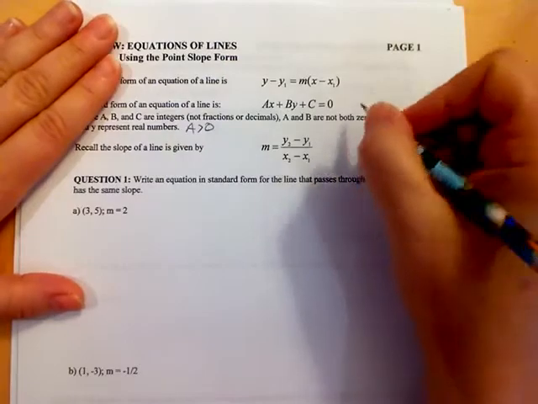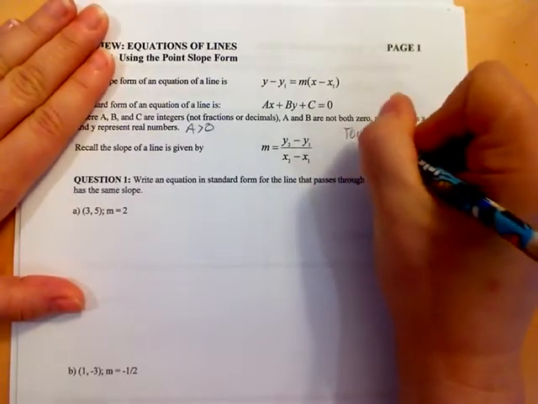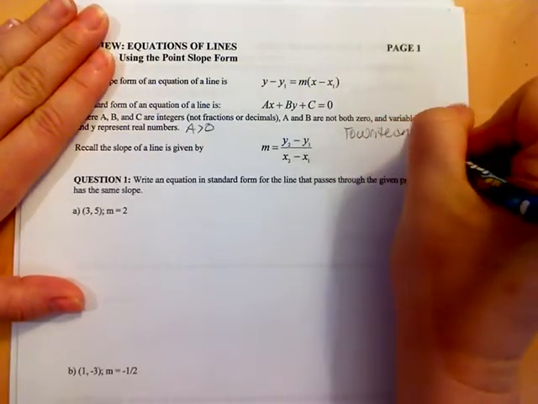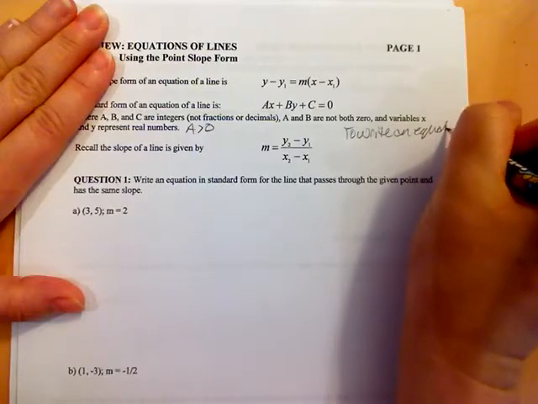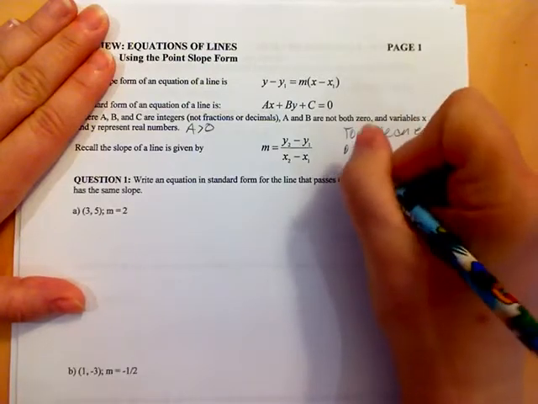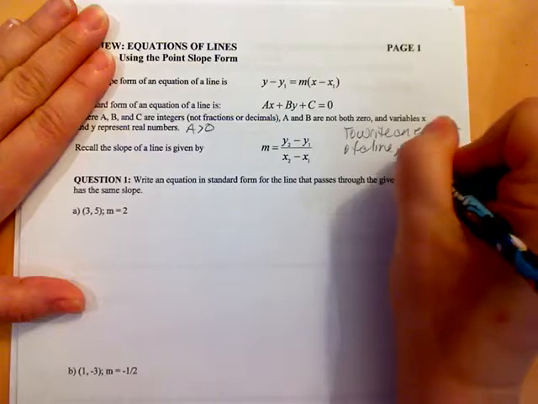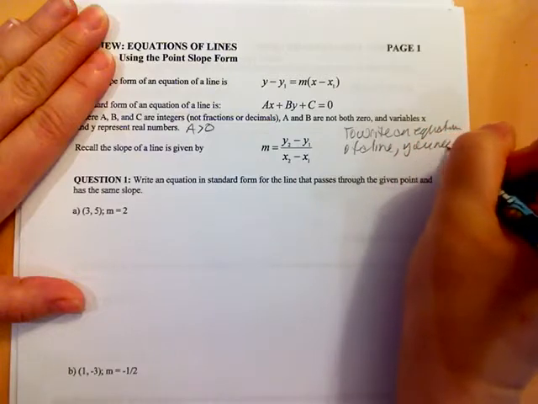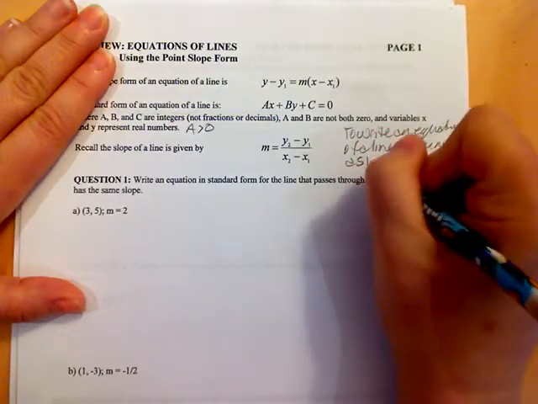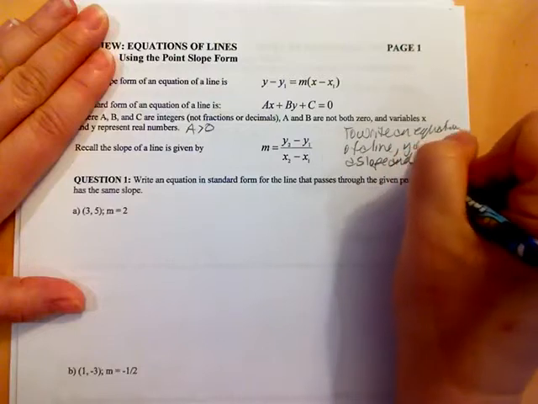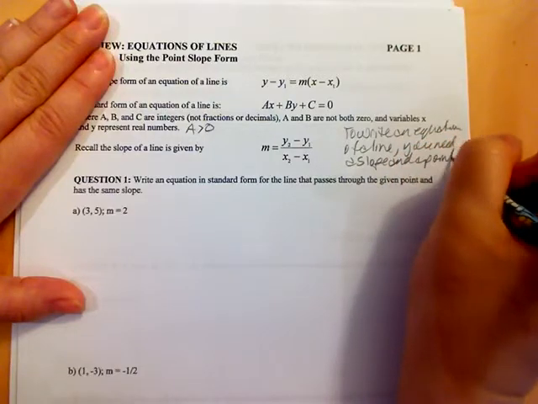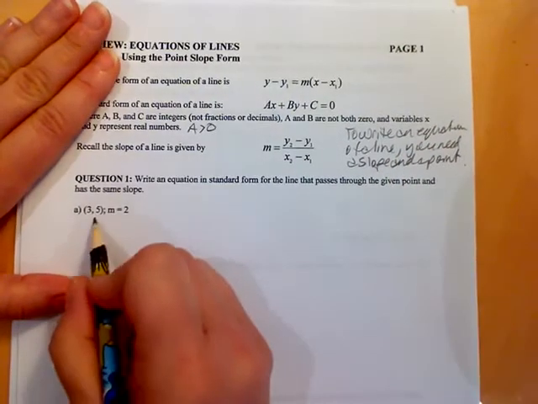So let's write that down. To write an equation of a line, you need a slope and a point. Okay? So here, we have a slope and a point.